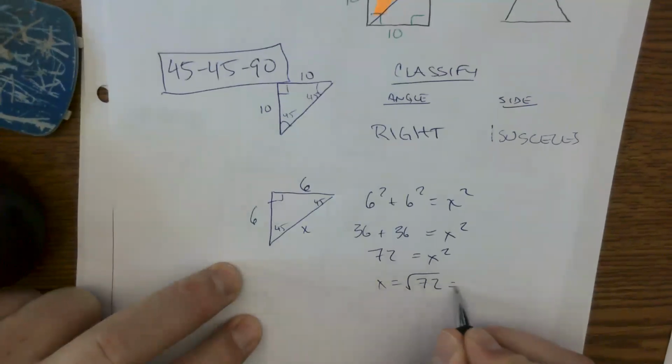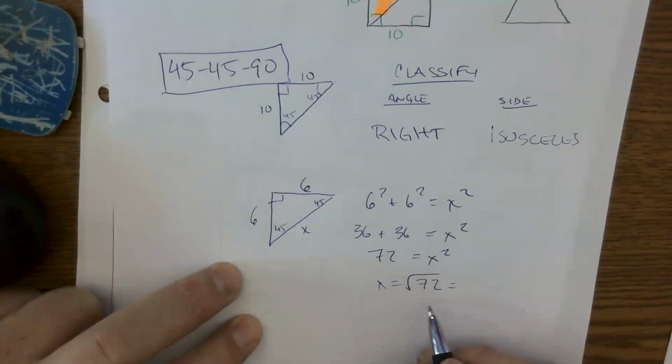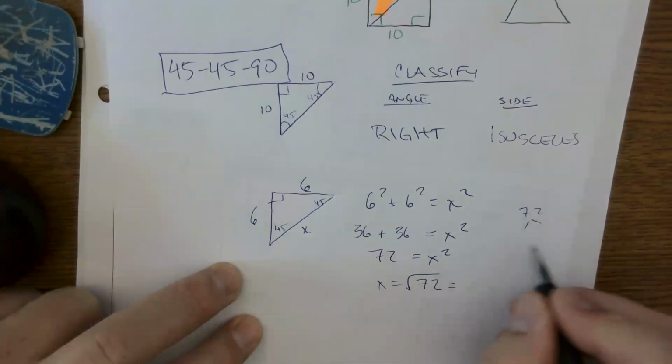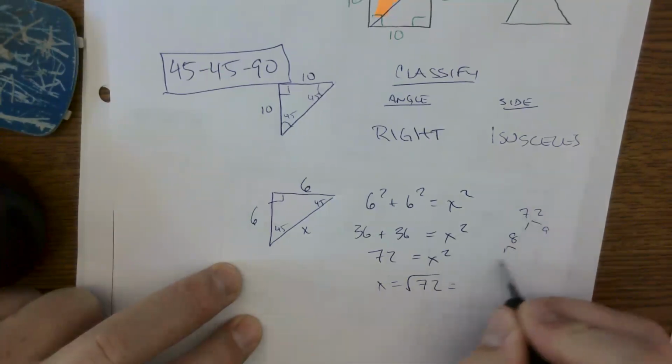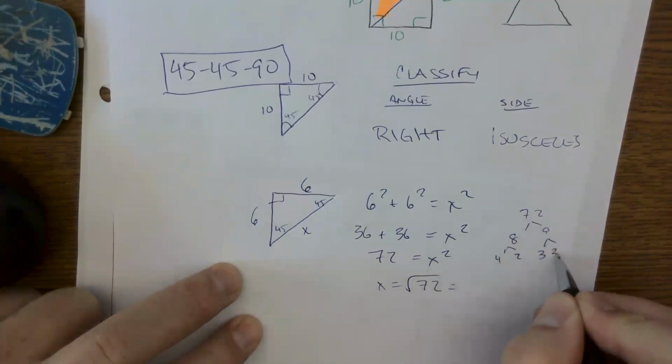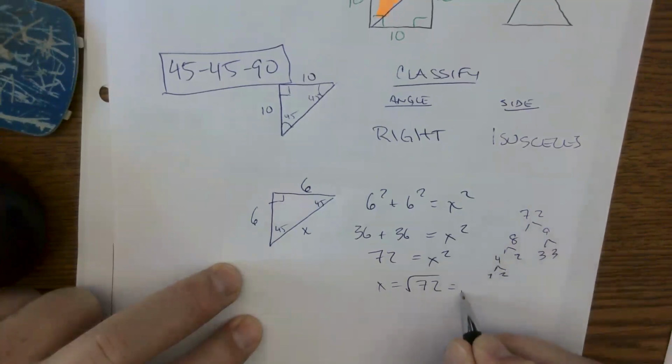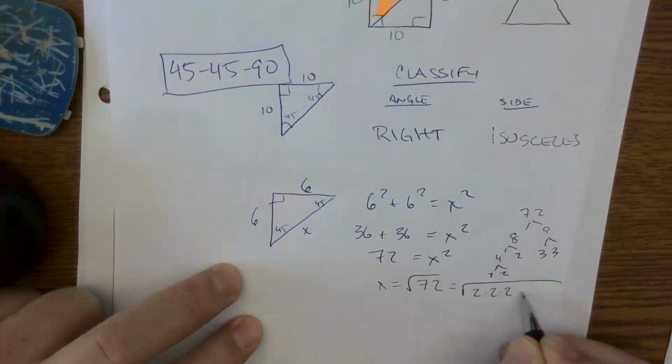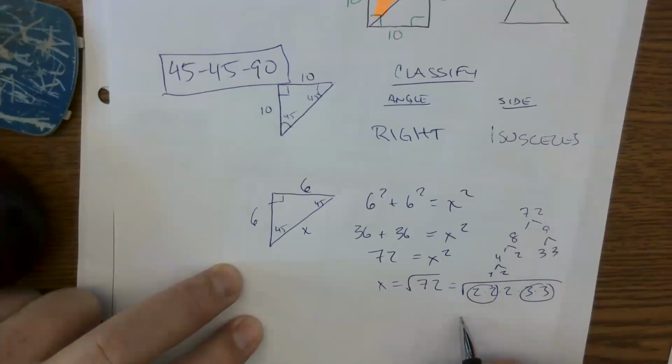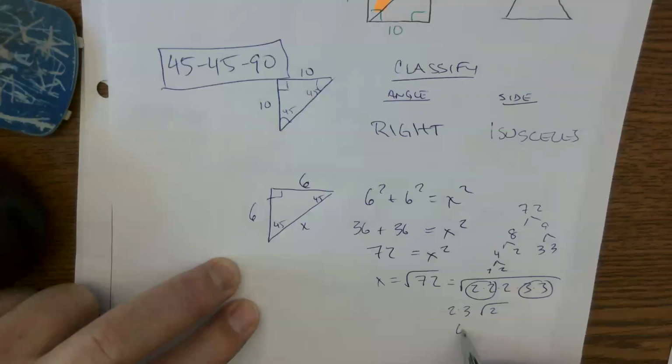And I'm going to simplify this. You'll see why it's important to be able to simplify this stuff in a moment. To simplify 72, I'm going to say 8 times 9, 4 times 2, 3 times 3, 2 times 2. So this is the same as 2 times 2 times 2 times 3 times 3. Almost. A 2 out front and a 3 out front and a 2 on the inside. So 6 root 2.